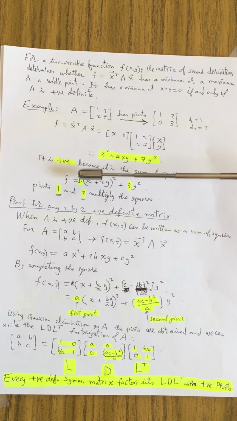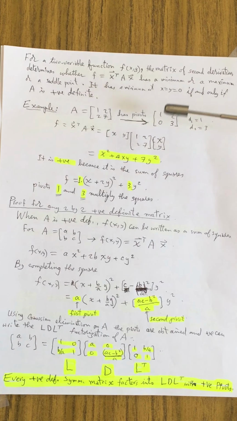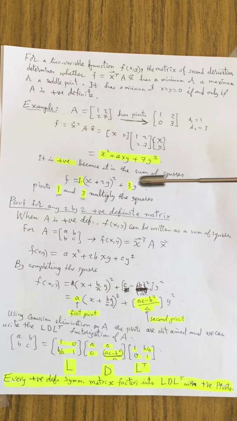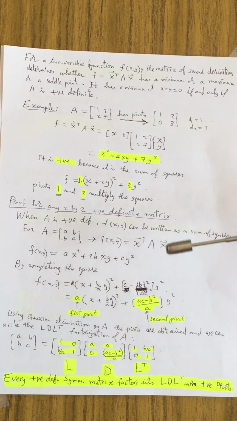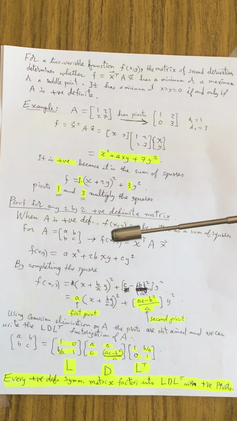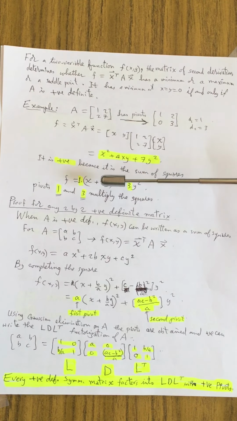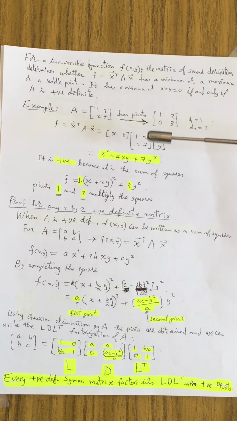And the multipliers here are the pivots: 1 times the first term in x, and 3 times y squared, which is the second pivot. Notice also that the 2 inside the bracket, inside the square, is the multiplier in Gaussian elimination, L21.